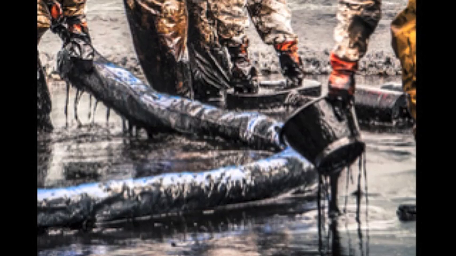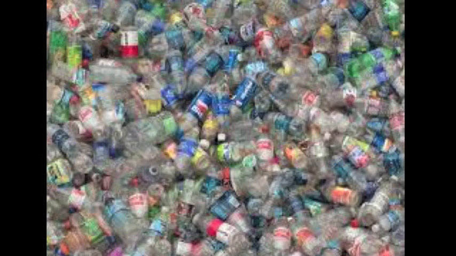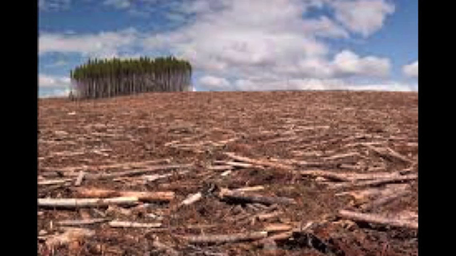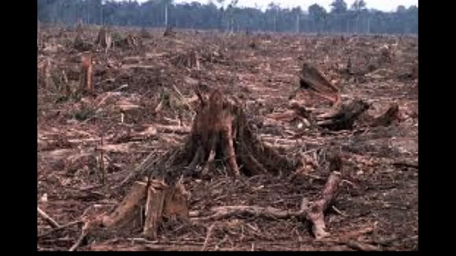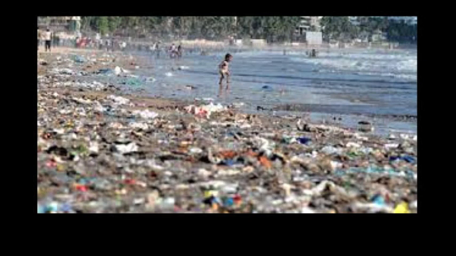Oil drilling, deforestation, and massive production of plastic goods are some of the problems that Mexico has regarding environmental issues. Around 31.8% of wild forests are left, and 4.2 billion cubic meters of wood have been cut down. And also, according to the Environmental Protection Agency, in 2010 alone, 31 million tons of plastic waste was created, and 8.8 million tons of that plastic waste was dumped into the oceans.